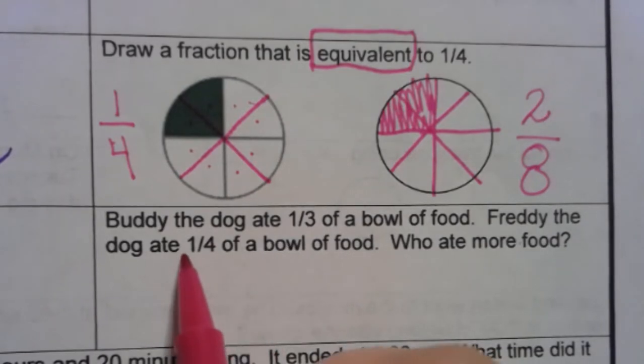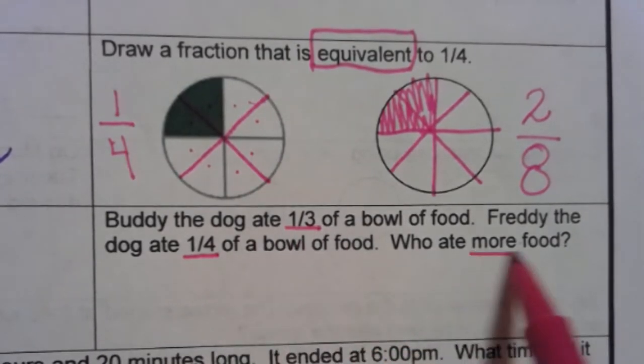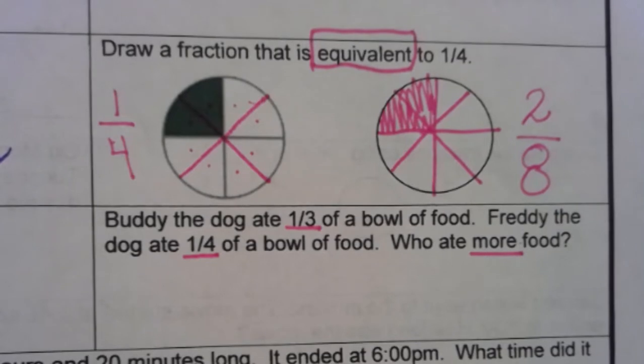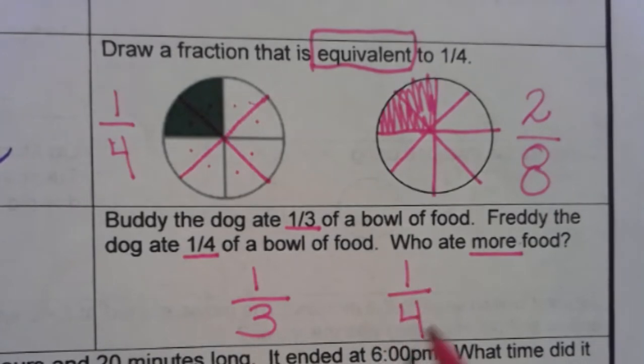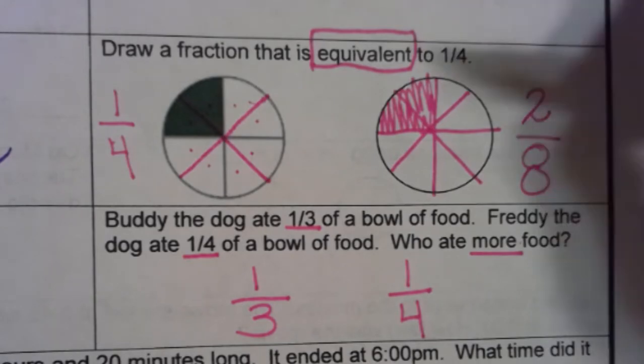Who ate more food? So we're looking for what? We're looking for the bigger one. We want to know what fraction is bigger, 1/3 or 1/4. We could do this by the butterfly method or cross multiplying if we want to. We could do that. Or we could also draw a picture.